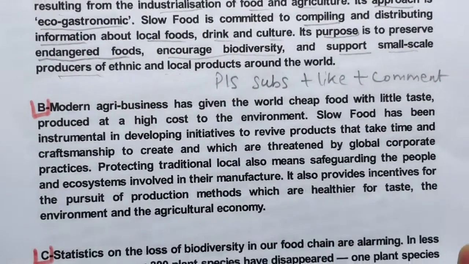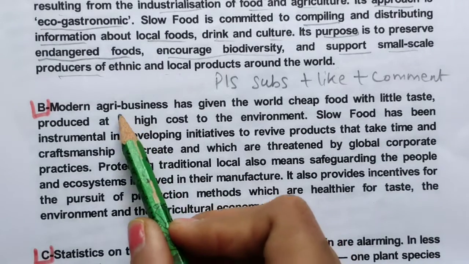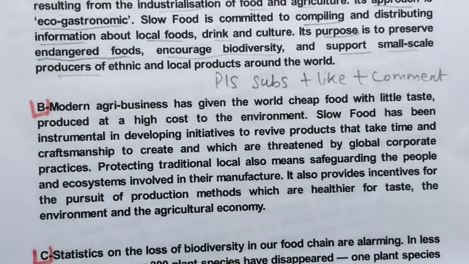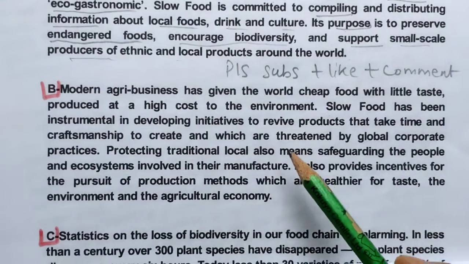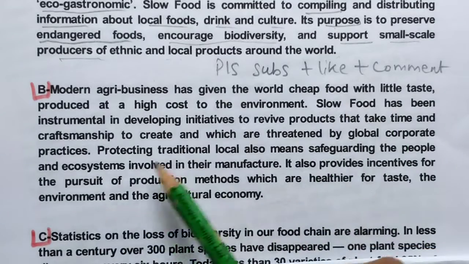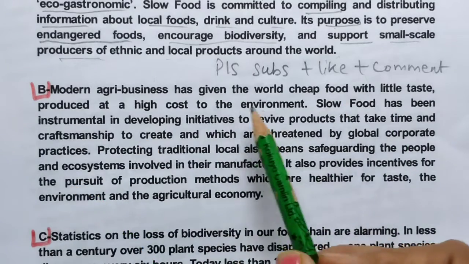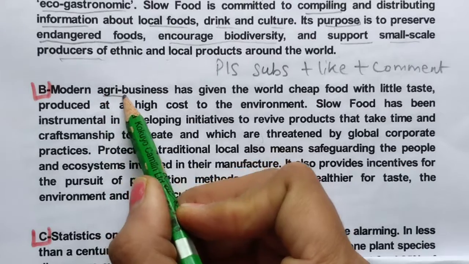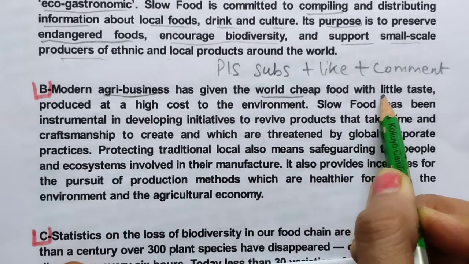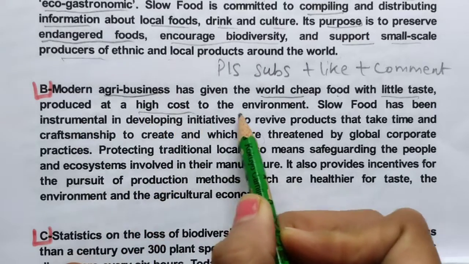So in B paragraph, I am showing you the full paragraph, please read it. I am not showing the pencil because some students say not to show fingers and pencils, as they can't read. Agribusiness has given the world cheap food with little taste, produced at a high cost to the environment.